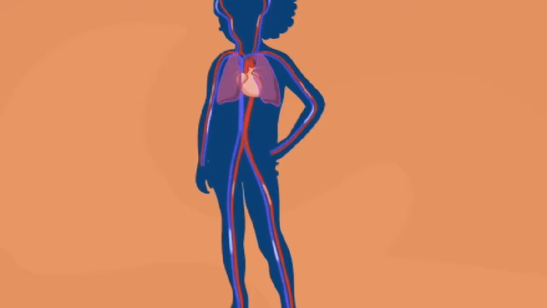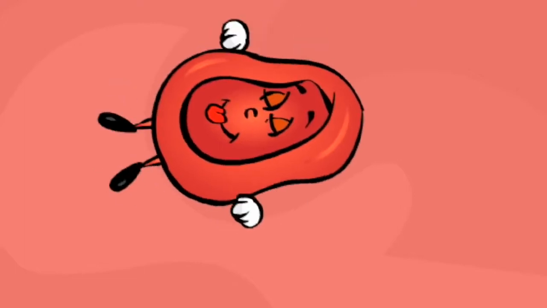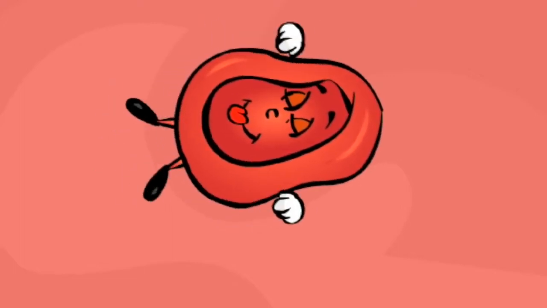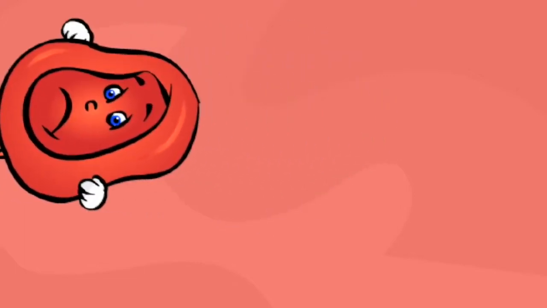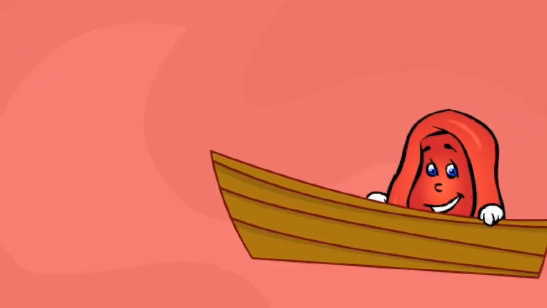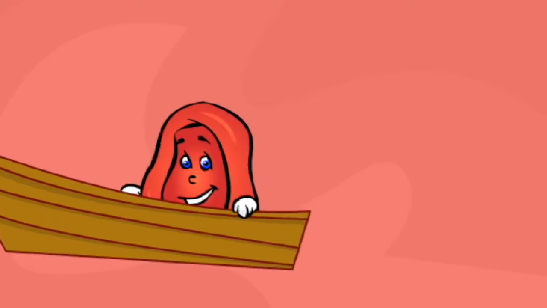They are made up of arteries that take oxygen to places in your body and veins that take carbon dioxide from your body to your lungs. This is my highway. But I can't move by myself. I move within your blood when it moves. How does your blood move, you ask? Why, your heart pumps it. Let me show you how.